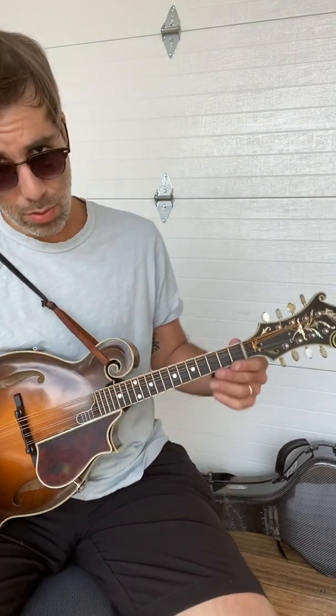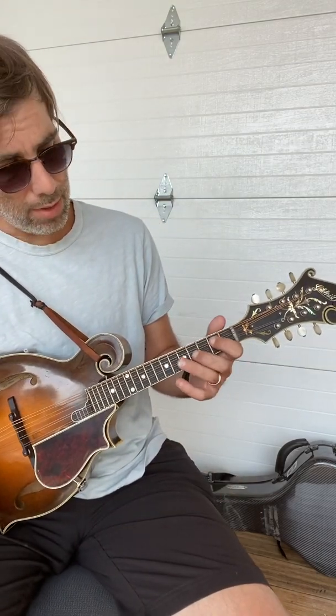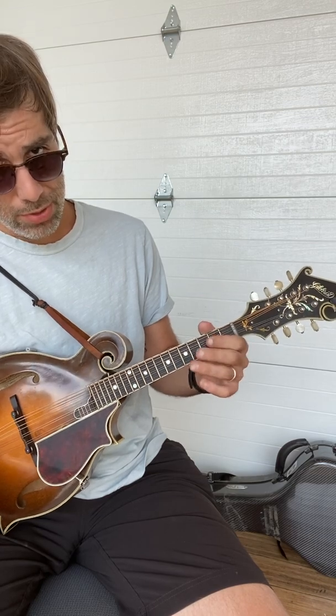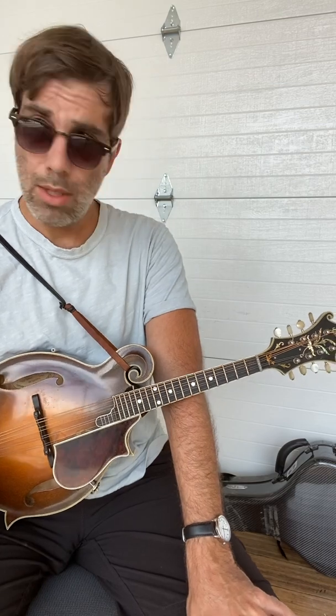You can get into the articulations or the little details, meaning the slides or open strings, later. That's a good tune to work on some of these concepts when you're first starting out.